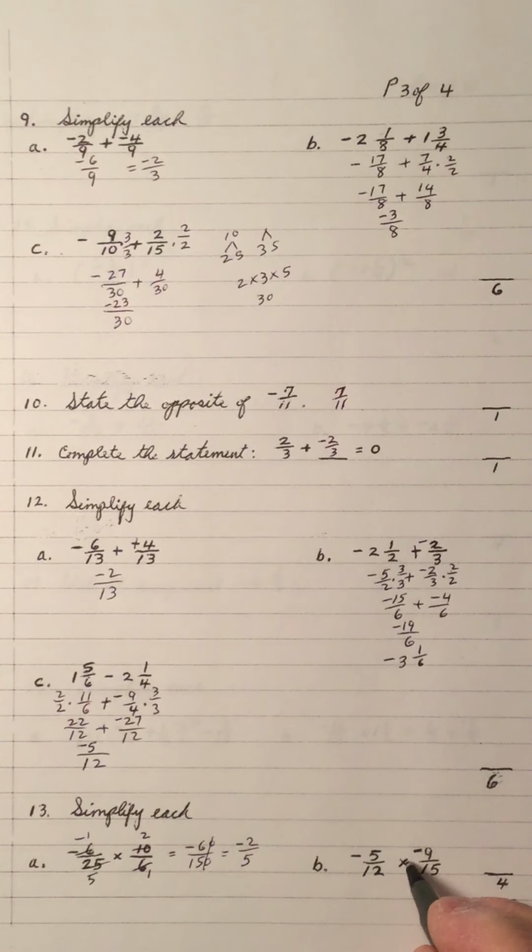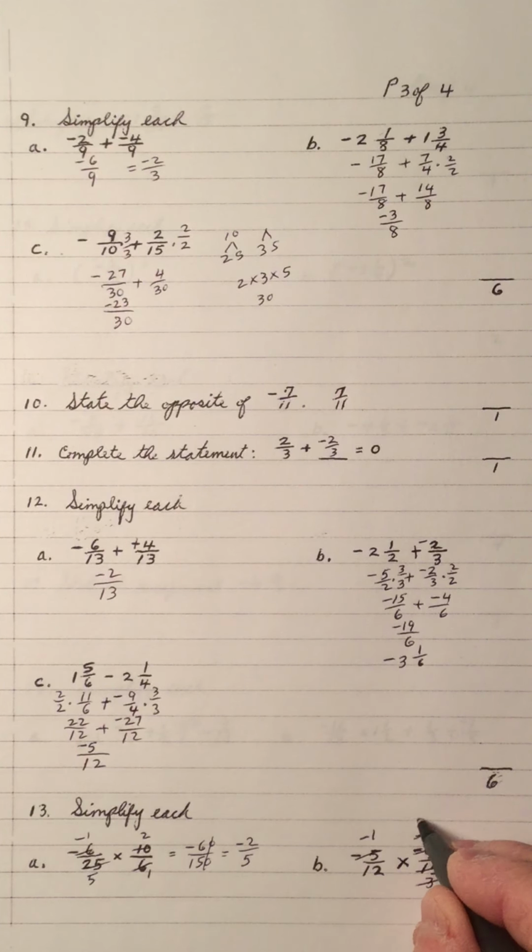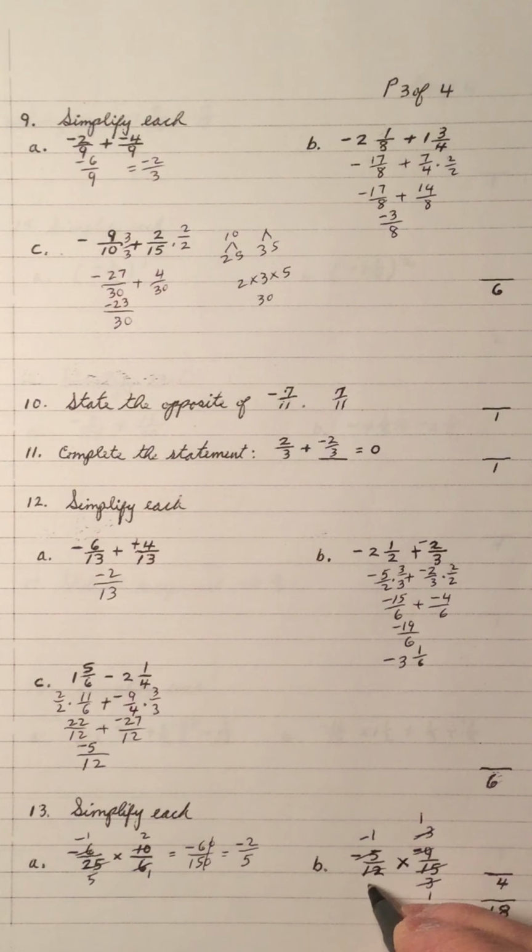B, we're multiplying fractions, so we cancel from top to bottom. 5 into -5 goes -1. 5 into 15 goes 3. 3 into 3 goes once. 3 into -9 goes -3. 3 into -3 goes once. 3 into 12 goes 4. So what do we have? A negative times a negative is -1, and 4 times 1 is 4.